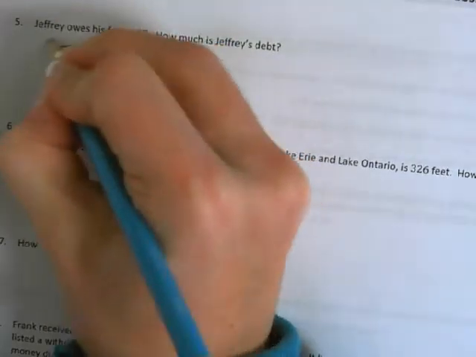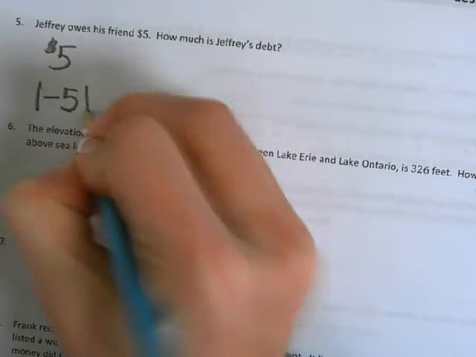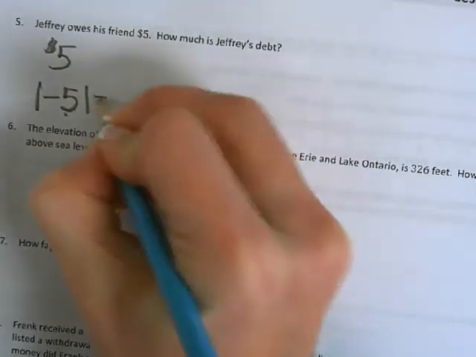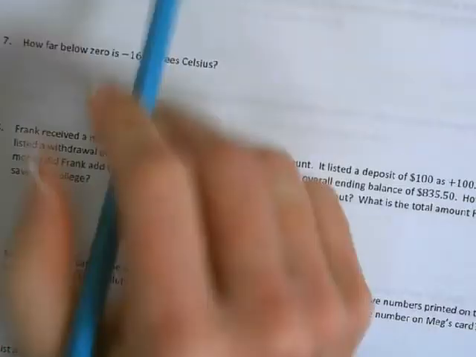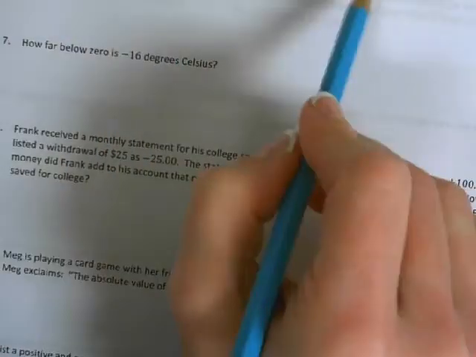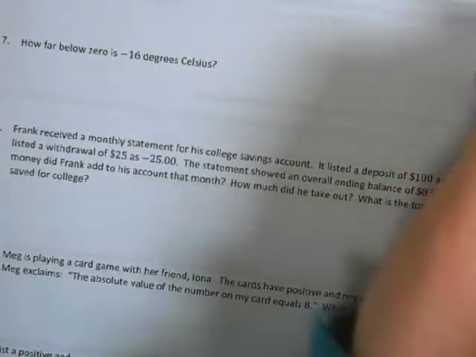Over here, Jeffrey owes his friend $5. How much is Jeffrey's debt? $5. Because the absolute value of owing someone $5 is $5. The elevation of Niagara Falls, which is located between Lake Erie and Lake Ontario, is 326 feet. How far is this above sea level?